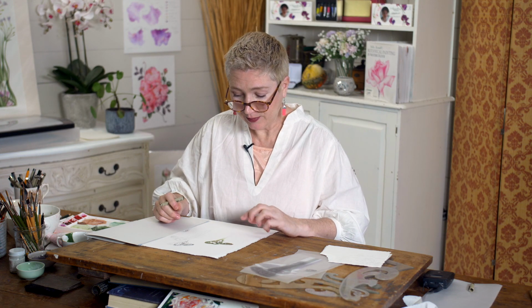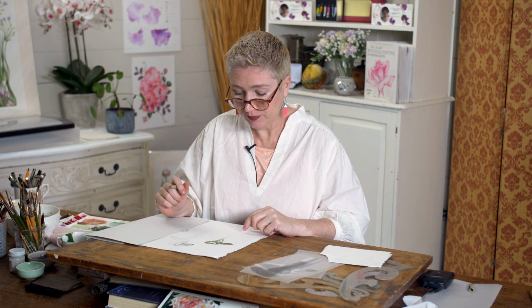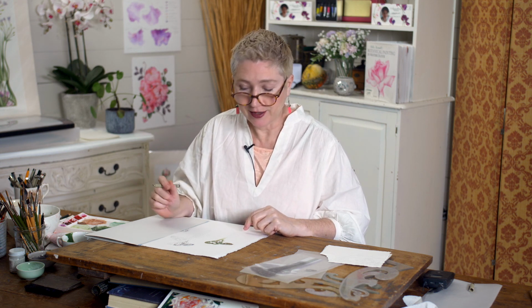So one of the lovely mythical things that they say about the bracken is that it can give you a perpetual youth, which is an interesting thought, isn't it?